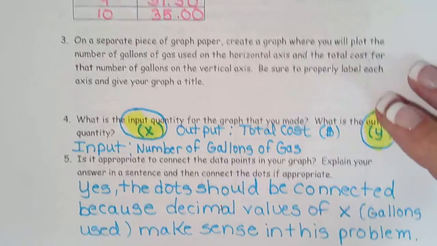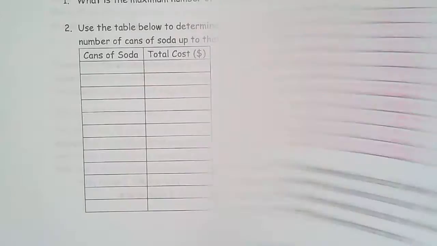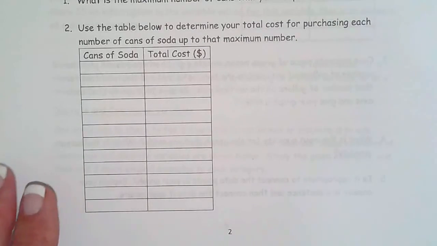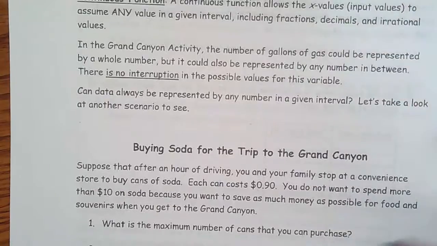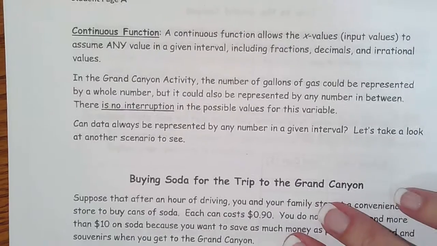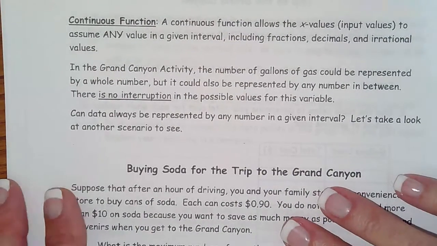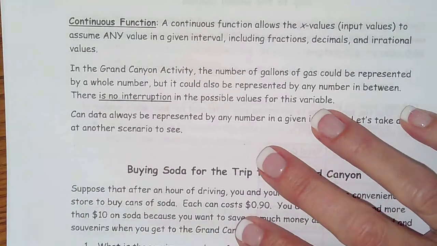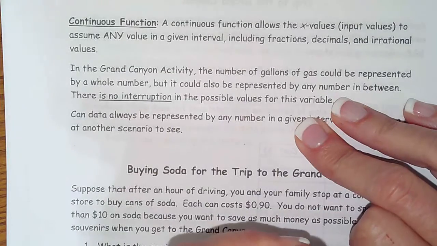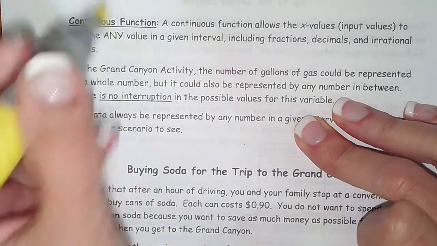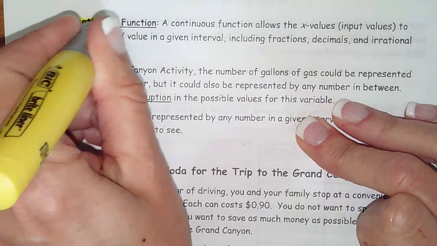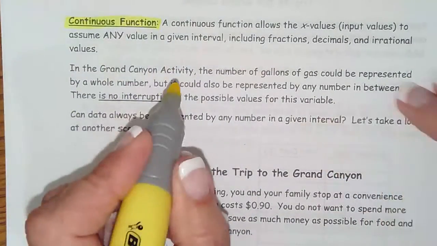Okay, let's move on to page 2. So what we've just made, and this is highlighter time, so make sure you have a highlighter handy, is what's called a continuous function. And you're going to have several questions on your test about continuous and discrete functions.